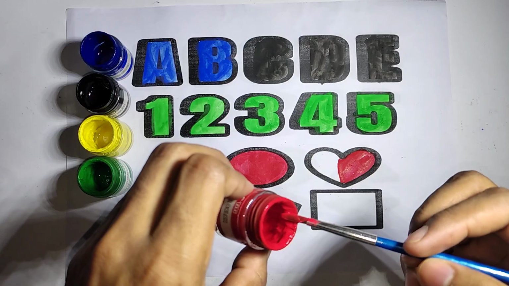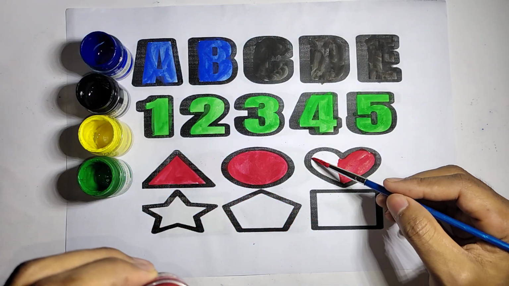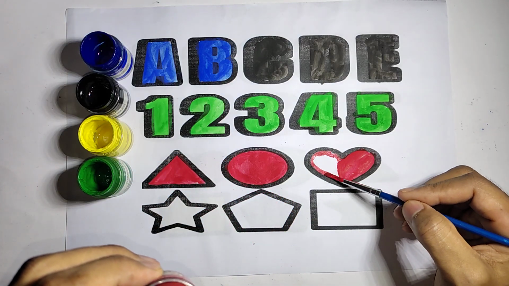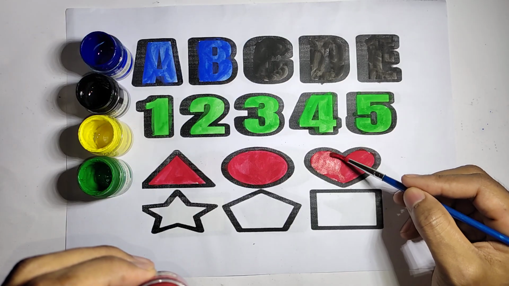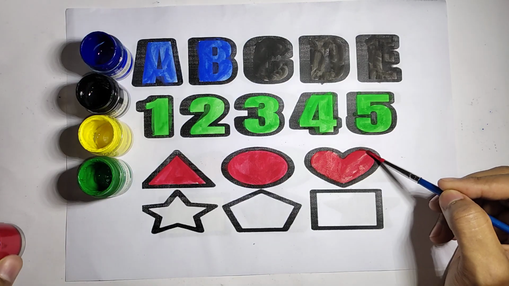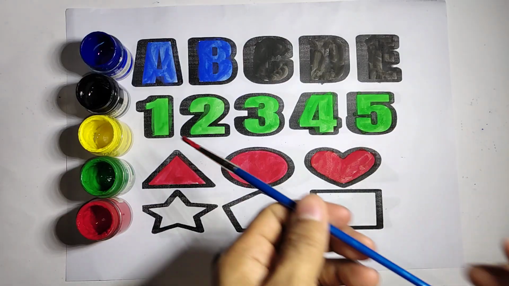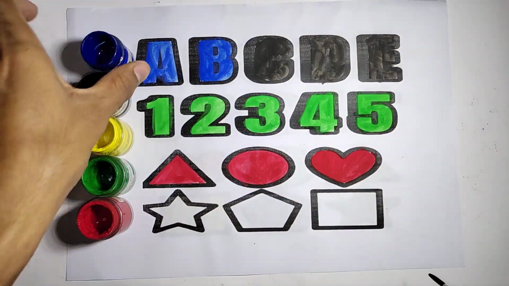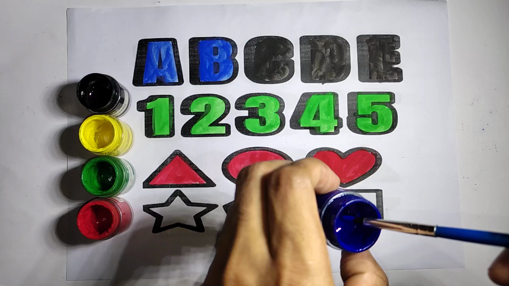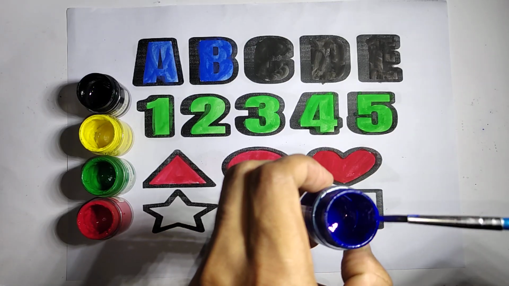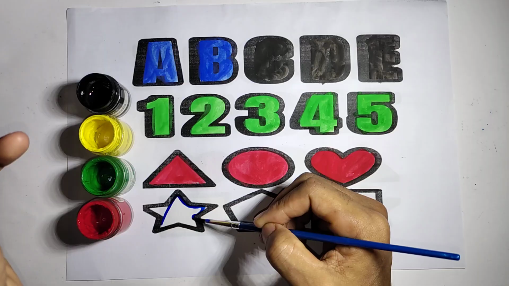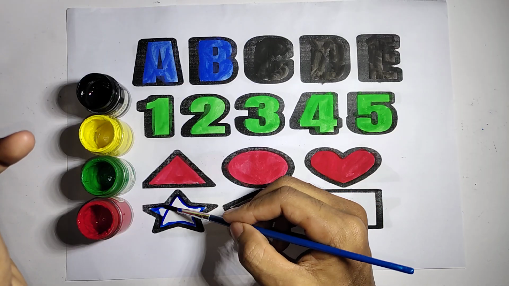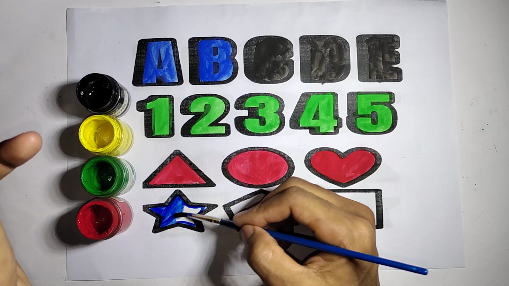Now we use the color of red. The shape of heart. The next one is a star. We again use the color of blue. The shape of star.